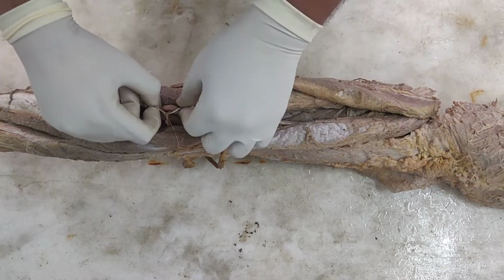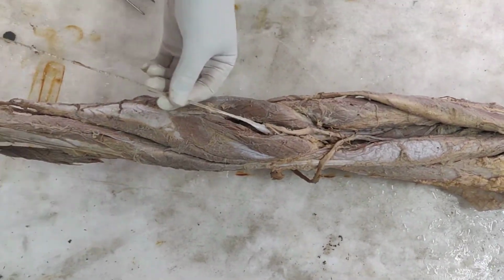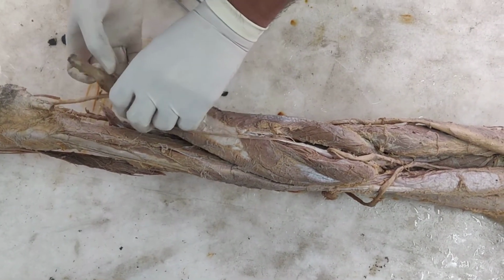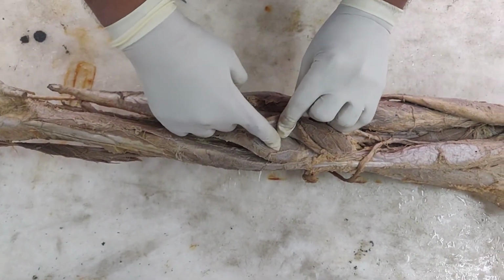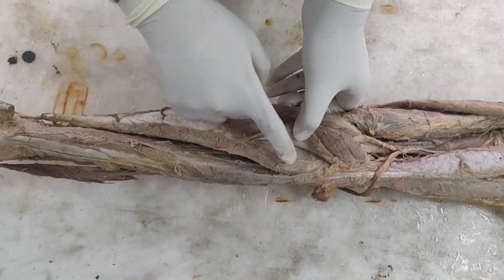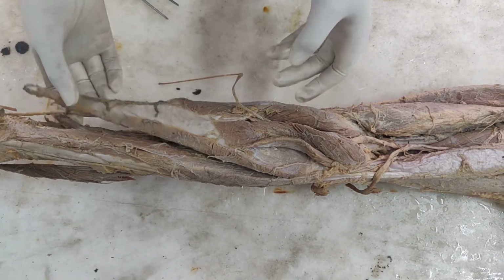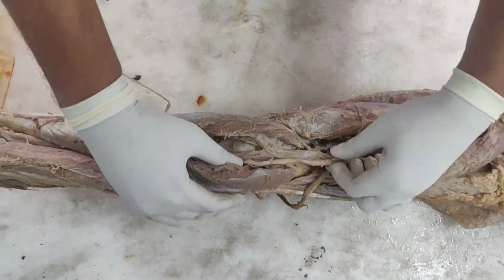Here you can see the plantaris muscle. Lying inside it is the slender tendon of plantaris, and the lower muscle along with the gastrocnemius is the soleus muscle.